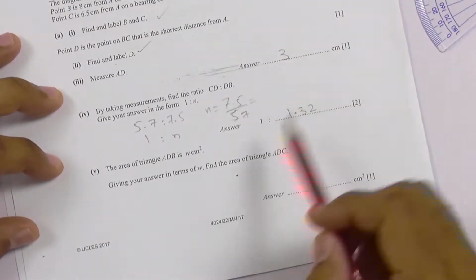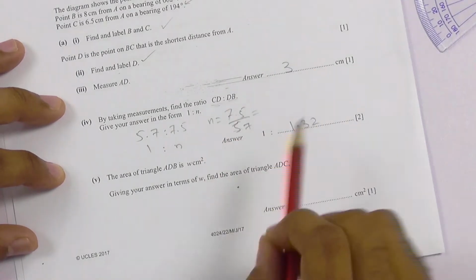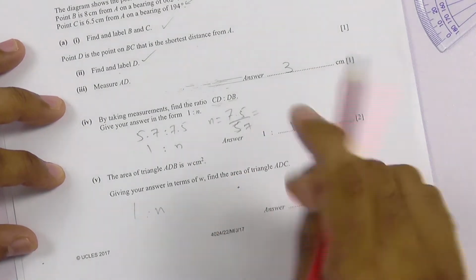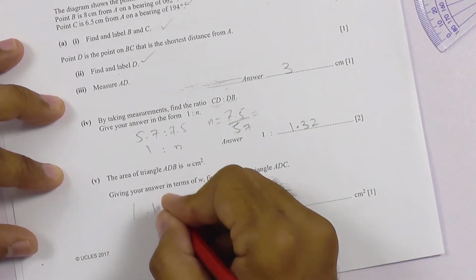Okay. So if the lengths of CD and DB are in the ratio 1 is to n, or sorry, not 1 is to n anymore, it is 1 is to 1.32.